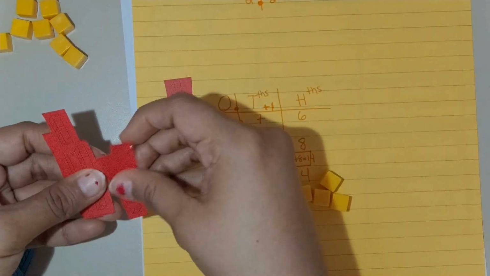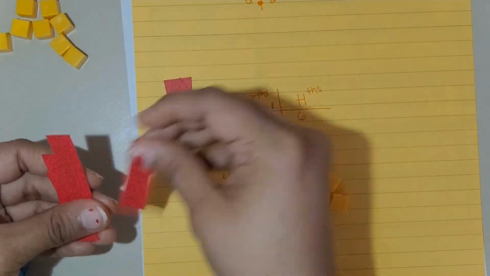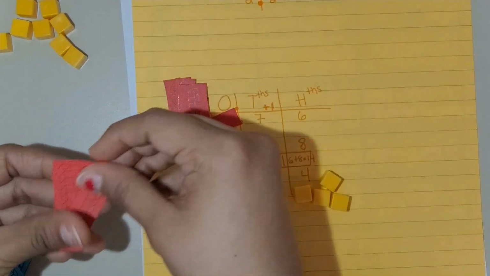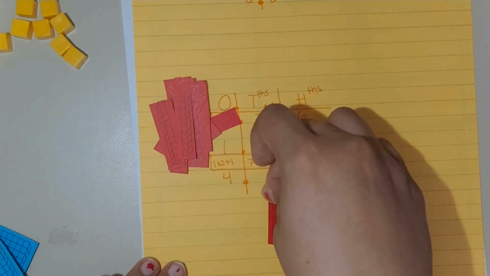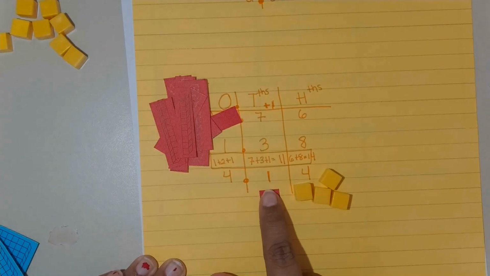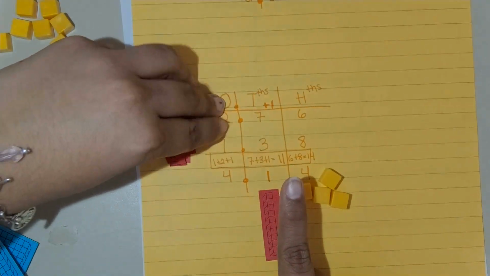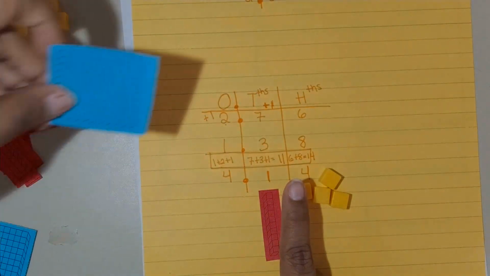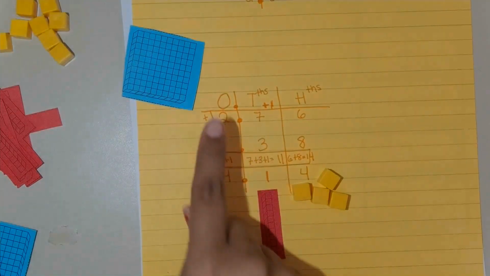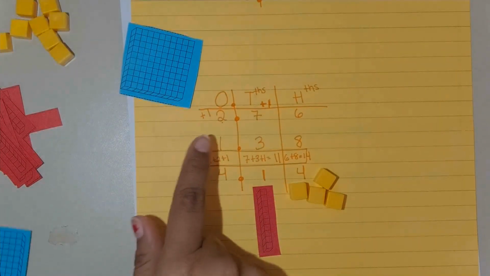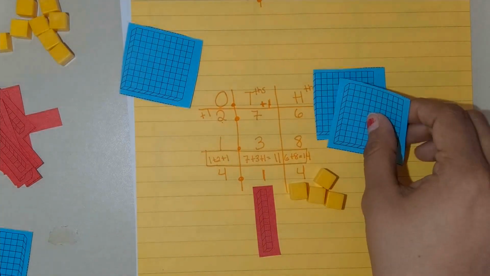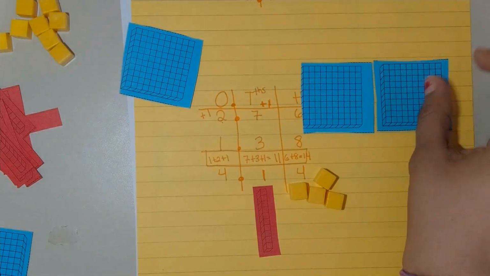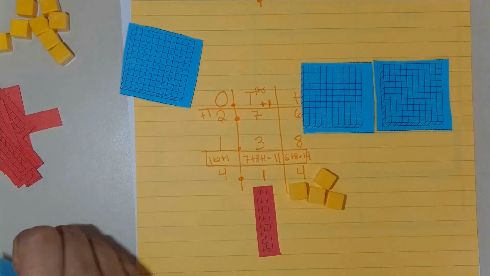I have 1, 2, 3, 4, 5, 6, 7, 8, 9, 10, and I'll have a 1 left over, just as I have it shown here. So this I'm going to replace with a flat. So I'll put it up there, and that's why I have plus 1. So here, now let's go to our ones. I have how many ones? I have 2 flats here, and I have 1 down here.